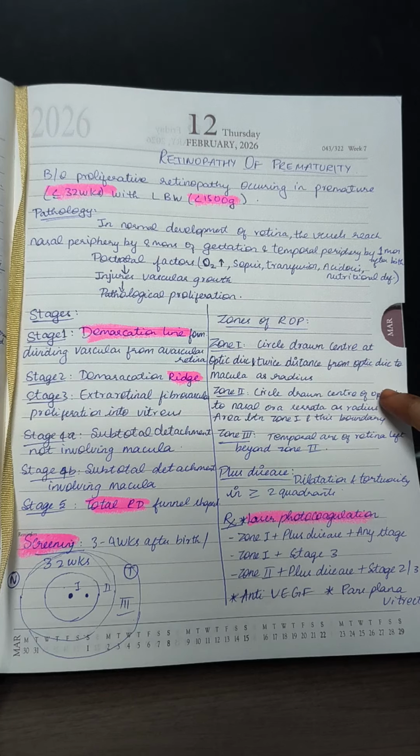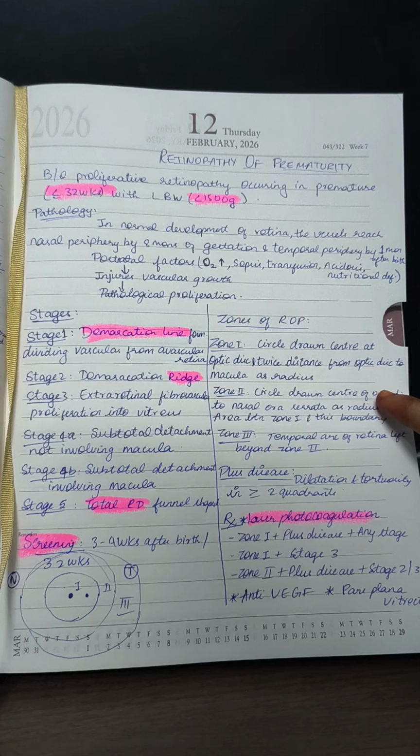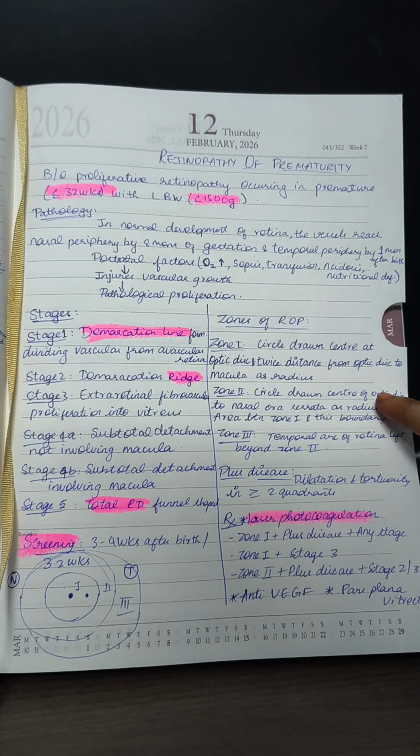Normally, the retinal blood vessel reaches from the optic disc to the nasal periphery by 8 months of gestation, and temporally it reaches 1 month after the birth of the infant.